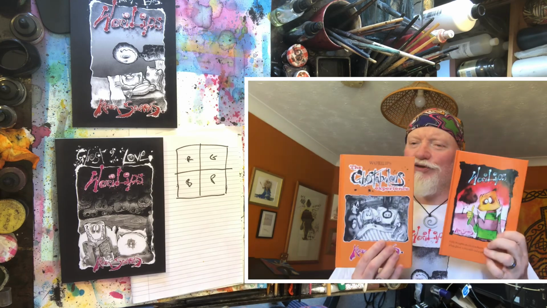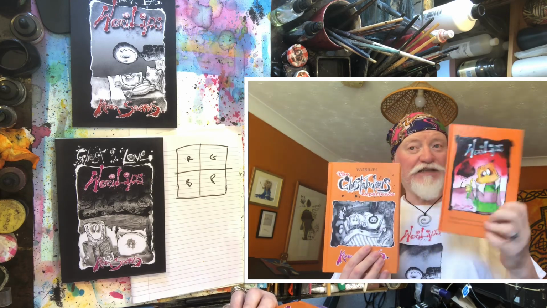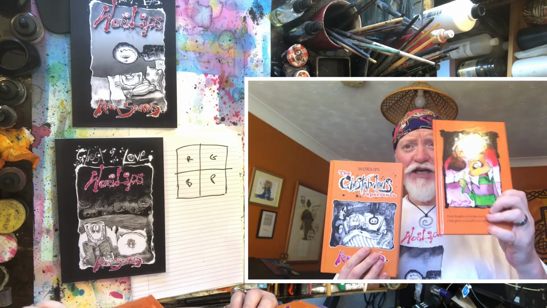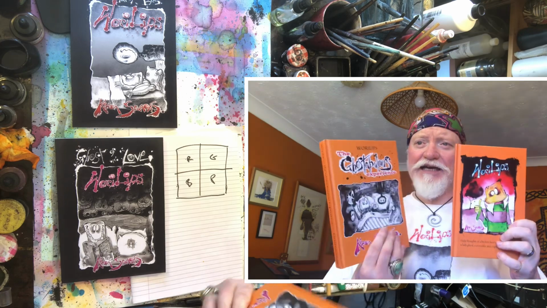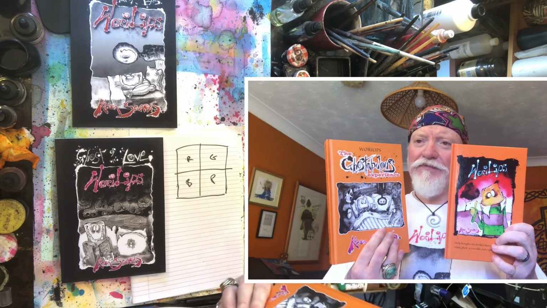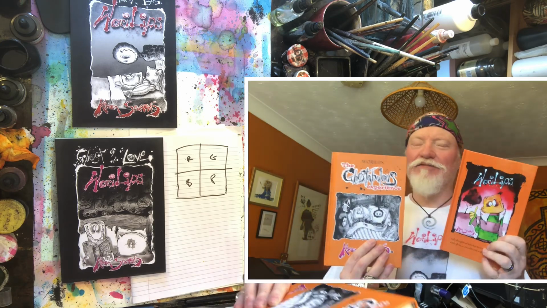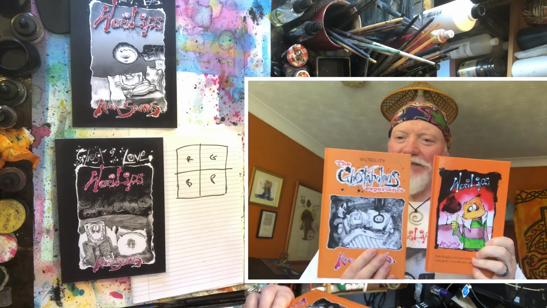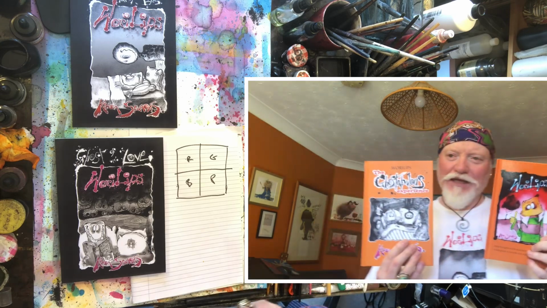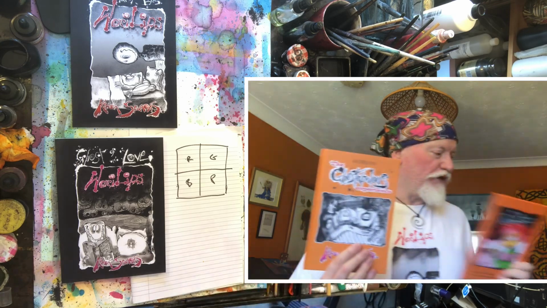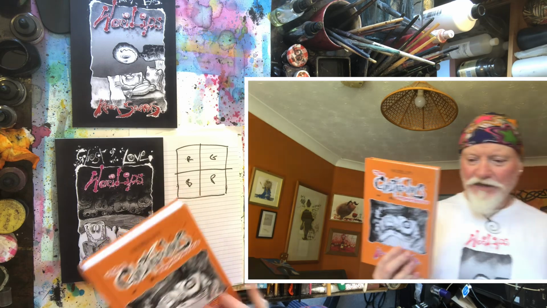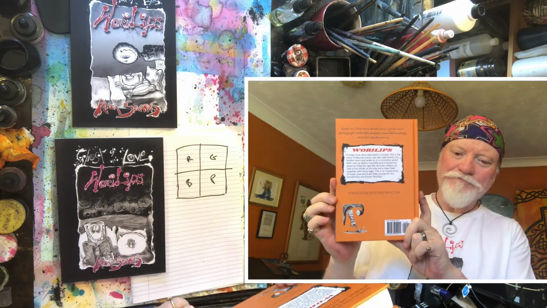People have said, why did you use two different oranges? It's actually that this is a gloss orange. You can see it shining there with the light, and that is a matte. So it's the same orange, but the gloss made it look darker, but it's actually the same colour. So we went with this orange, and I went through a lot of different types of colours. There's the back of it.